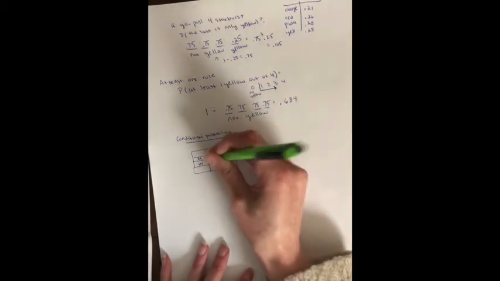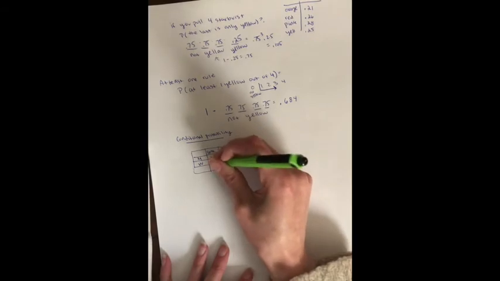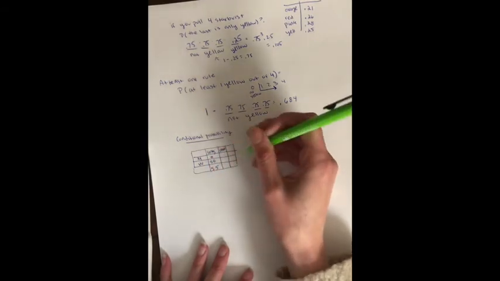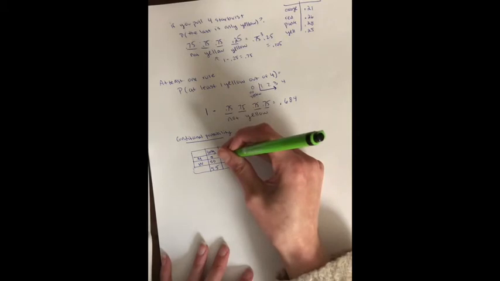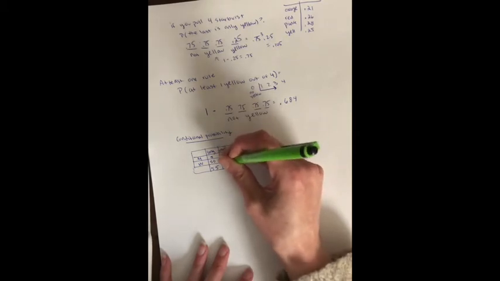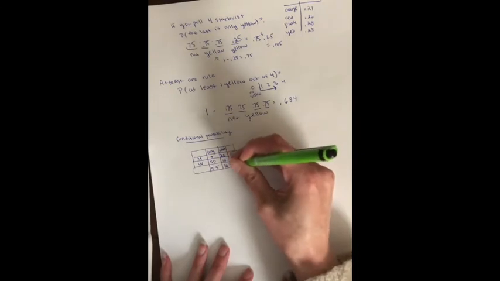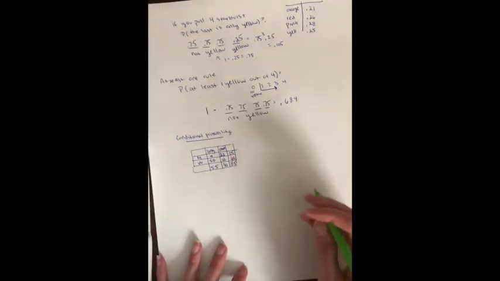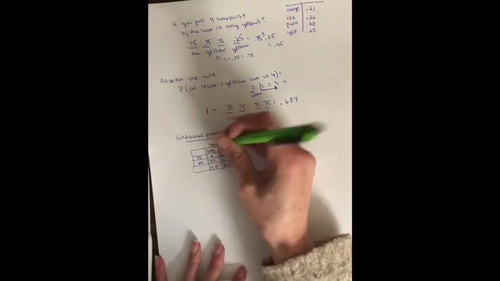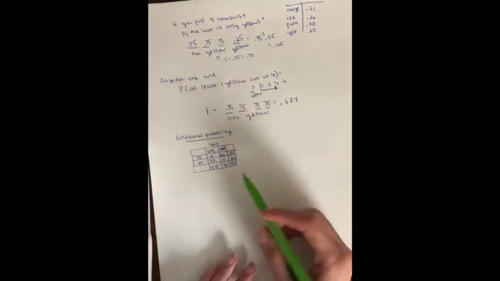I don't know, we can just make stuff up. Okay, so you see a table like this and we're talking about hair.